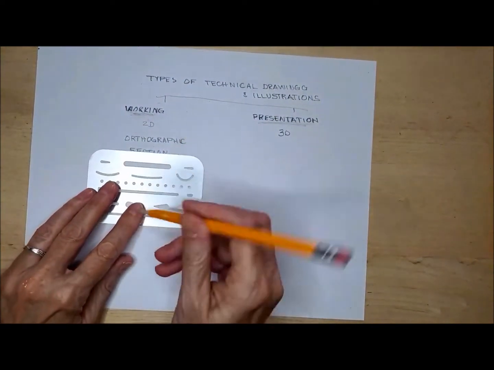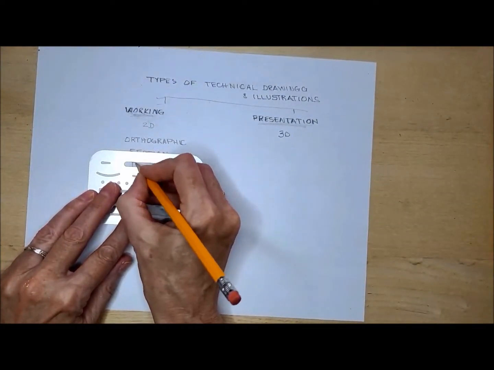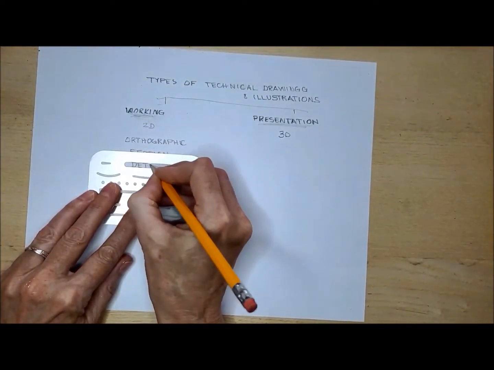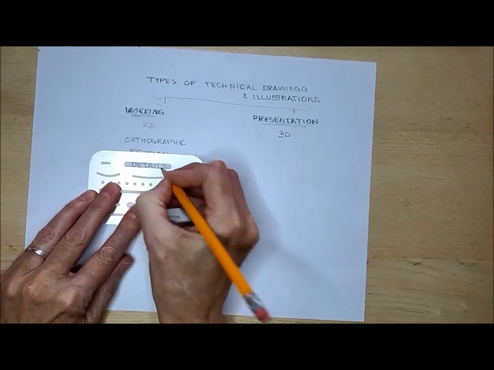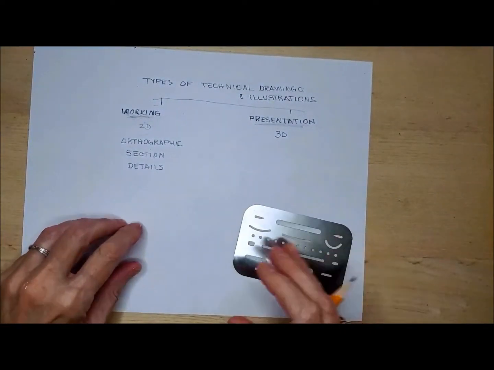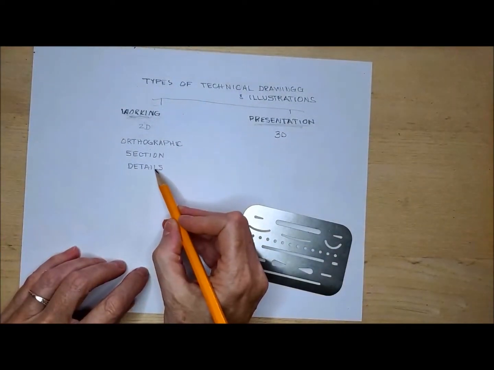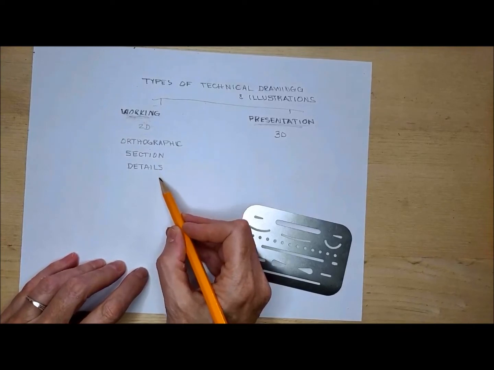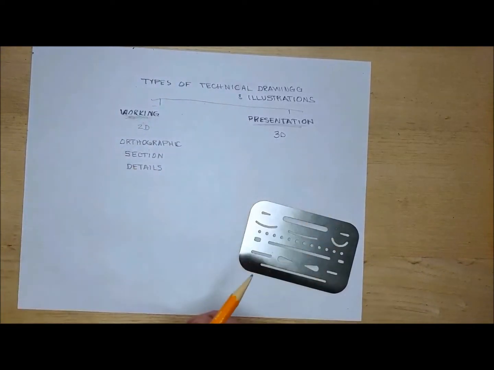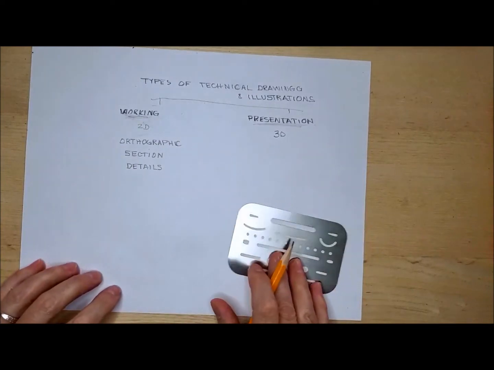There is a working drawing called details, and this is quite often when you have something where it's so small, yet you need to add dimension to that small part. So you basically pull it out, enlarge it, and then draw it in a magnified view and add all the dimensions you need.